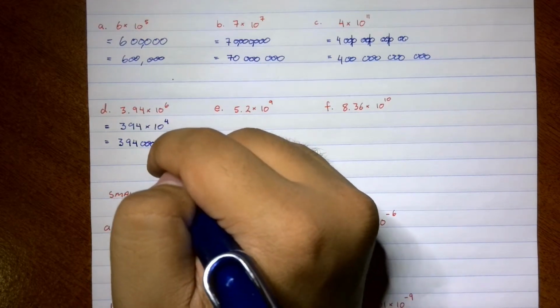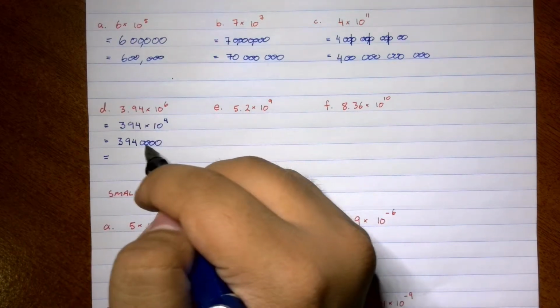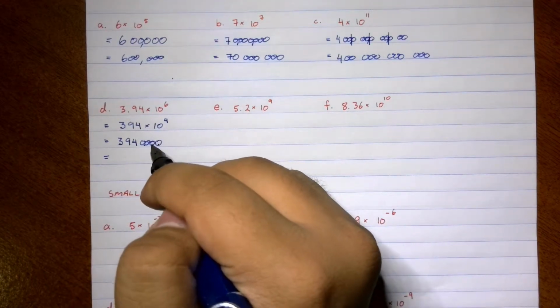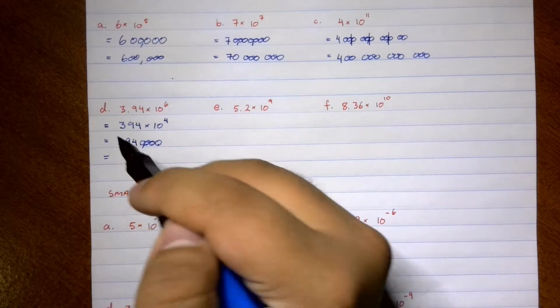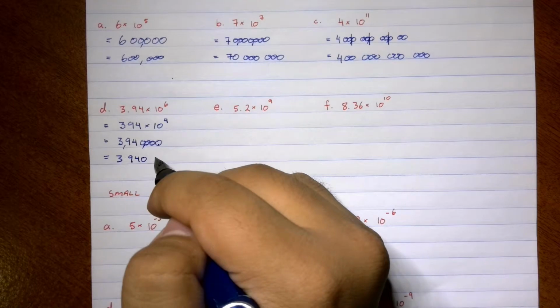1, 2, 3, 4. And just to fix it up, we can group them into 3s. So 1, 2, 3, 1, 2, 3. So it's going to be 3,940,000.